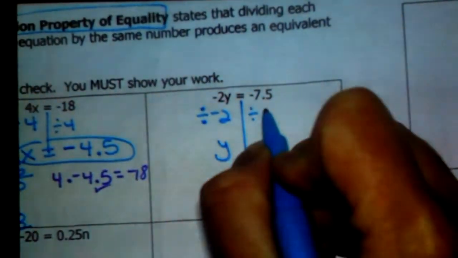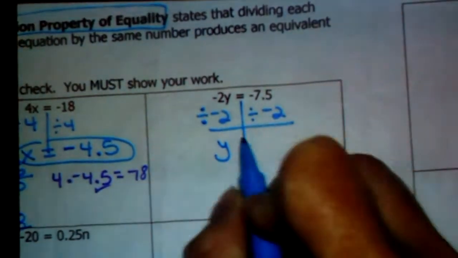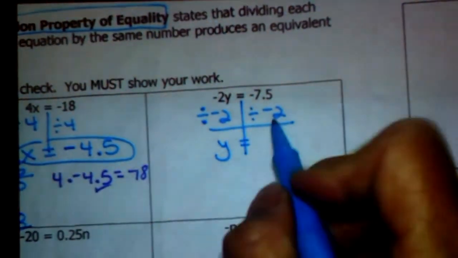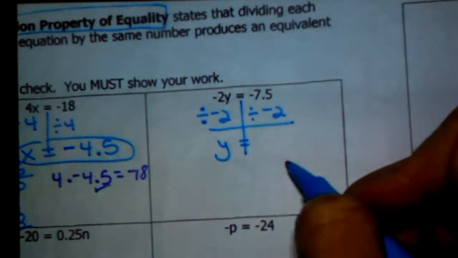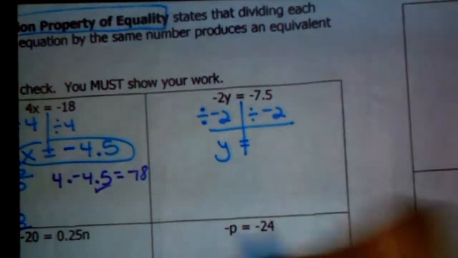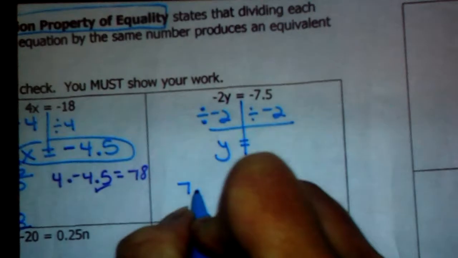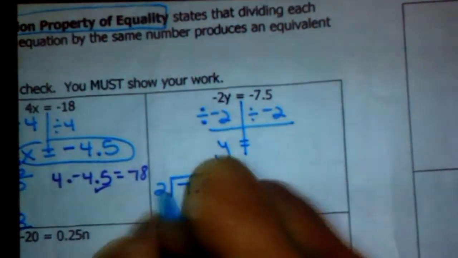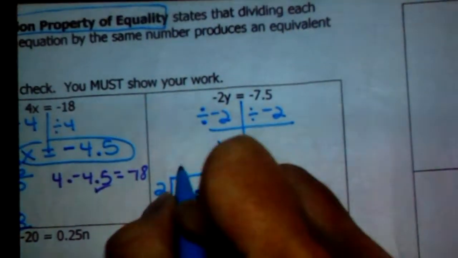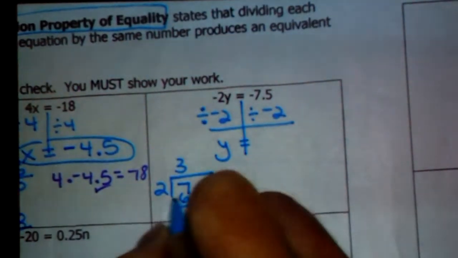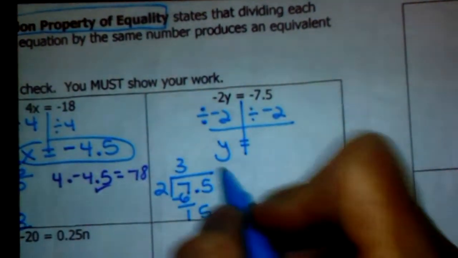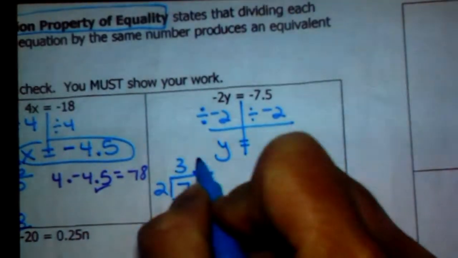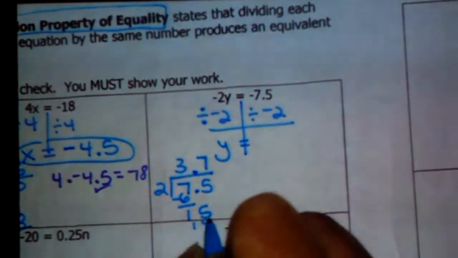Now I'm going to divide this by negative 2 as well. So, negative divided by a negative, I'm going to have a positive. And 7.5 divided by 2, let's see. 7.5 divided by 2. Okay, 2 goes into 7 3 times. 2 times 3 is 6. We subtract, bring down the 5. 2 goes into 15. Oh, let me bring the decimal up. 7 times. 2 times 7 is 14.